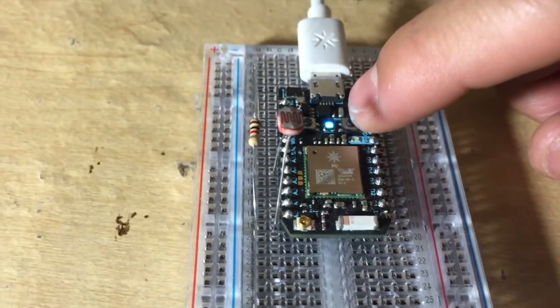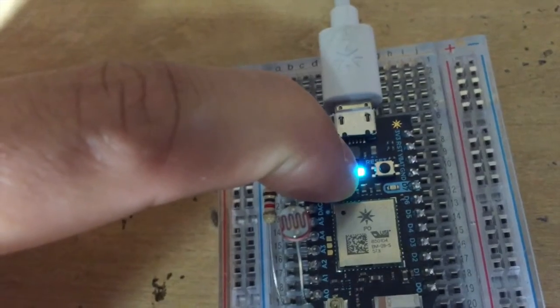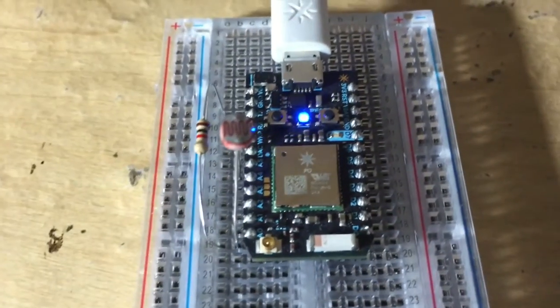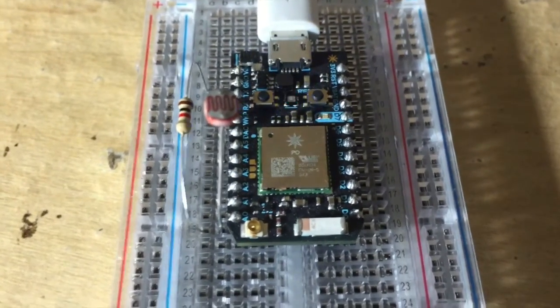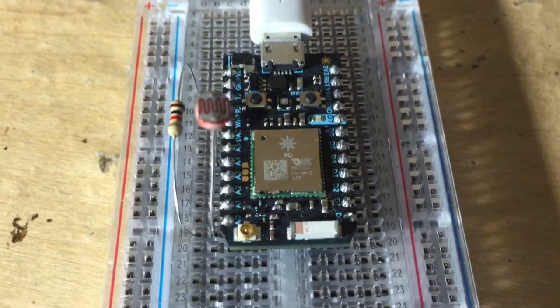So, to begin, I'm going to start by pushing the reset button, and then I'm going to hold the setup button. Keep holding it until it starts blinking blue like that. And just like that, our device has entered setup mode, and we can go ahead and move on to our computer now.